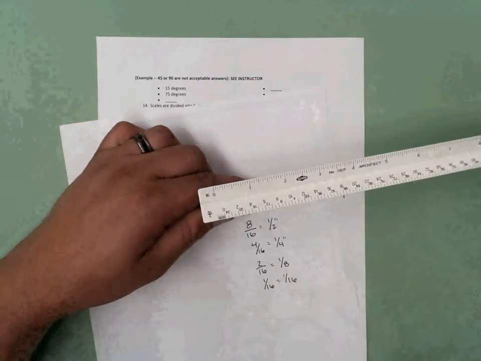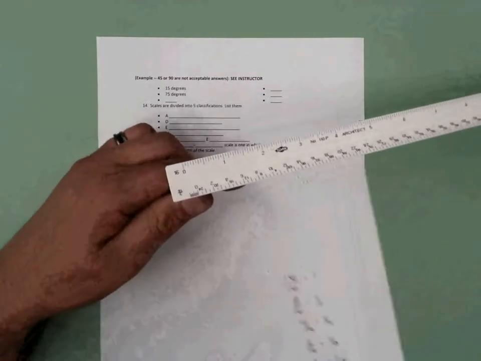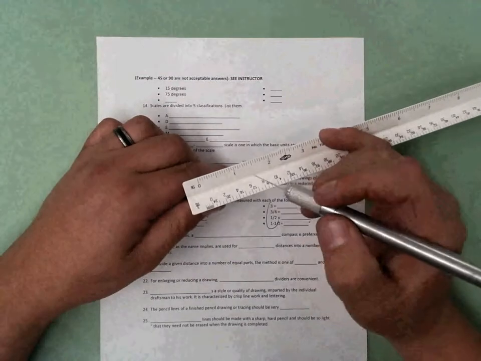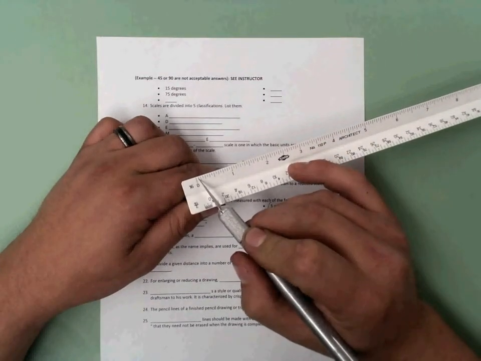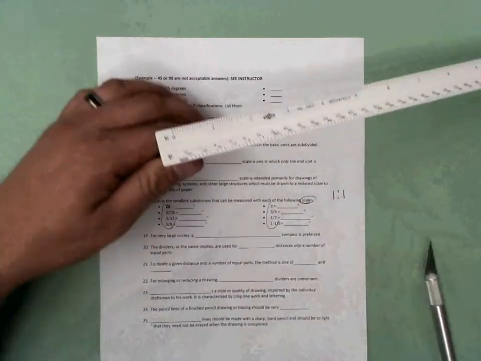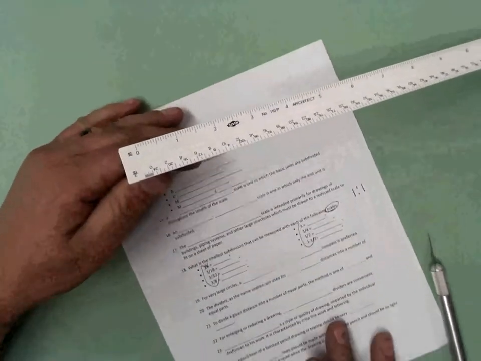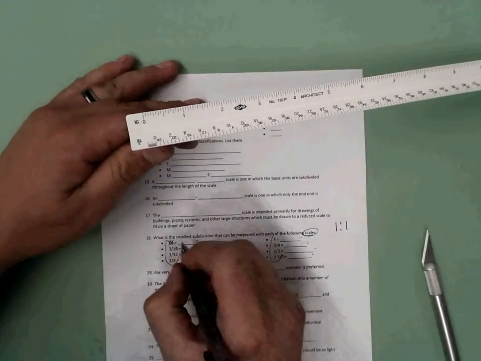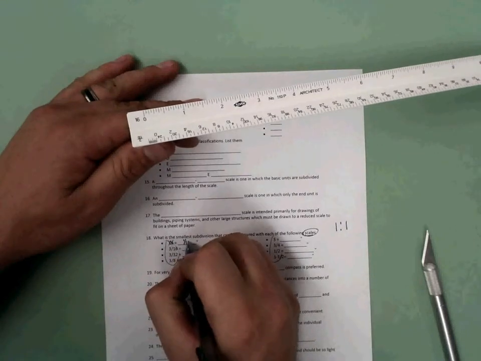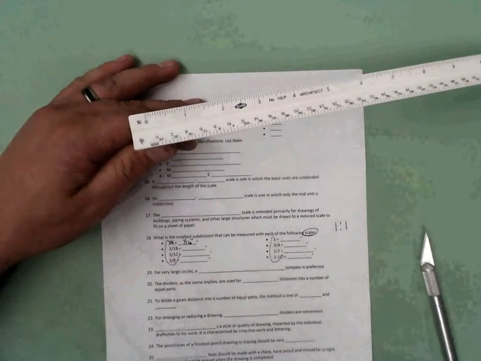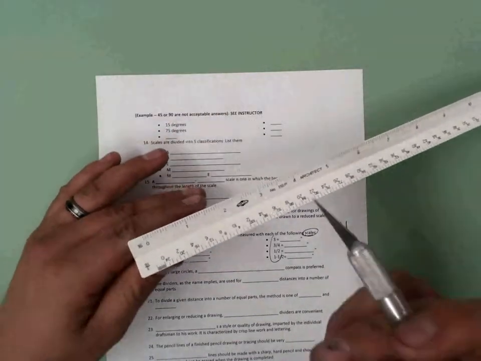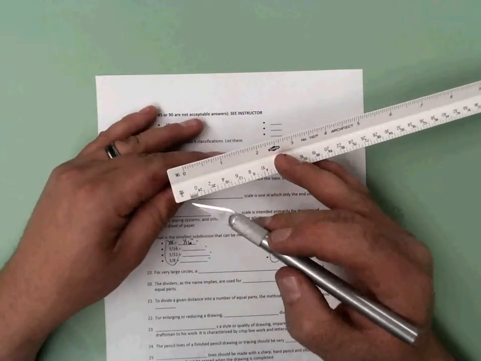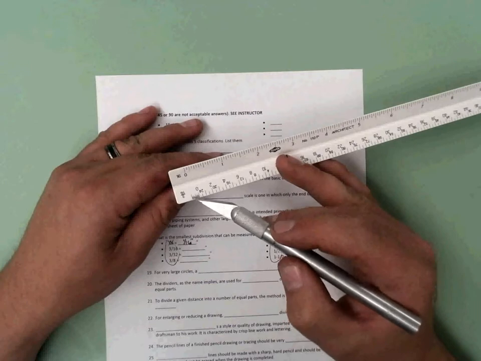Okay, so if we look at this scale, here's 1 inch. Therefore, that one next to it must be a 16th of an inch. So our answer for this is simply 1/16 of an inch, right? Now, the next part we need to look at is the 3/16 scale. So now we're going to zoom in here and we're going to see what we're looking at.